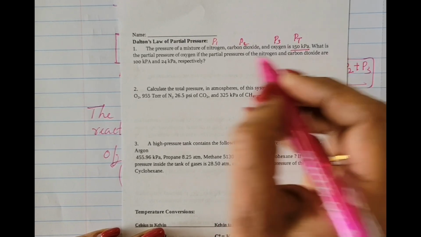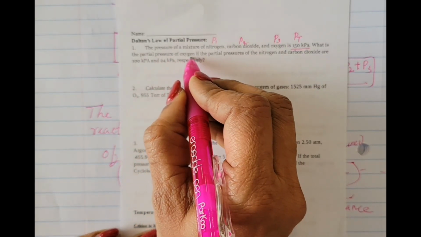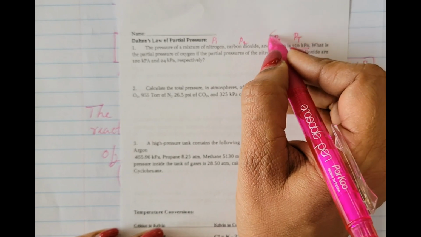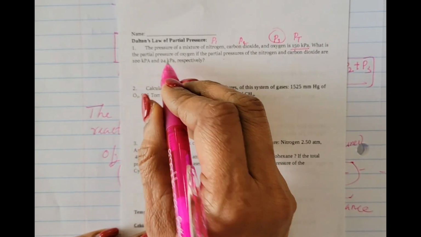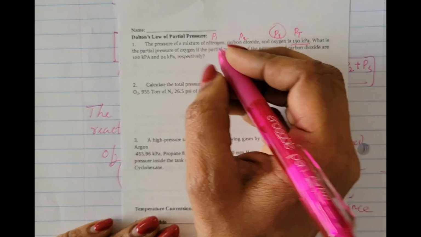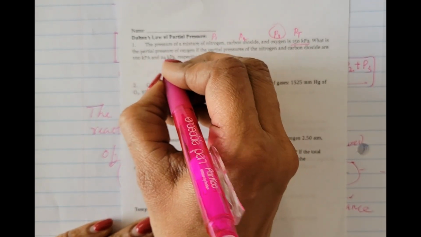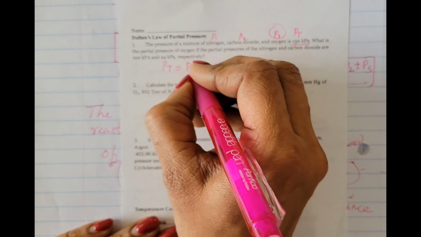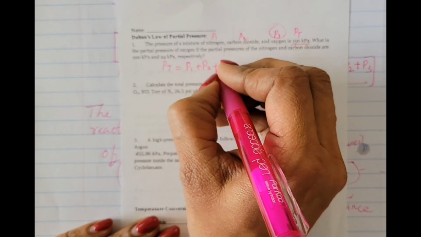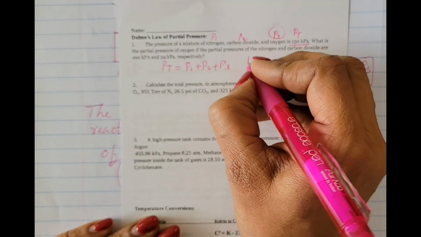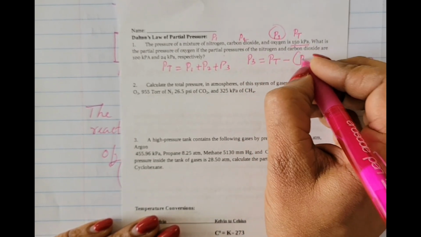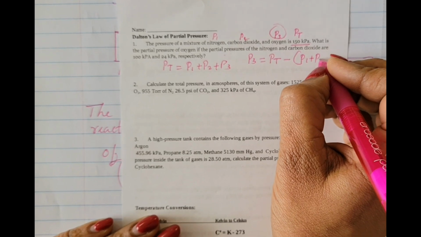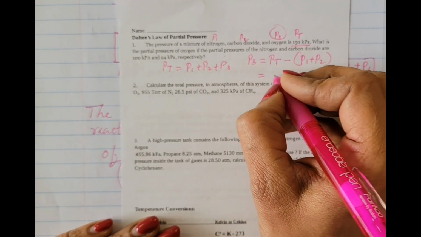The question is asking, what is the partial pressure of oxygen? So we are going to look for P3 if the other two pressures are this and this. You can do mental math, or if you want an equation, write it: PT equals P1 plus P2 plus P3. To find P3, it is PT minus P1 plus P2, which is 150.